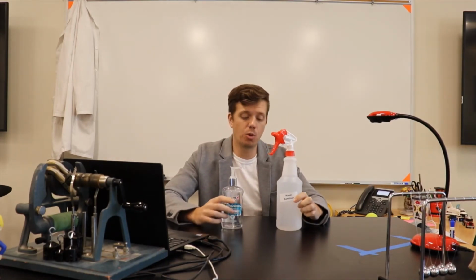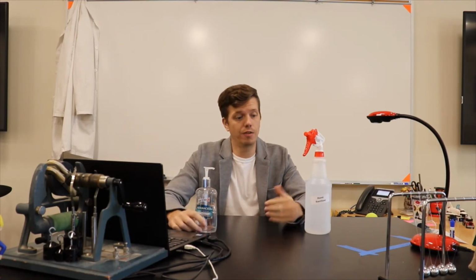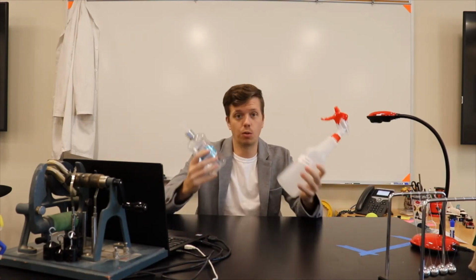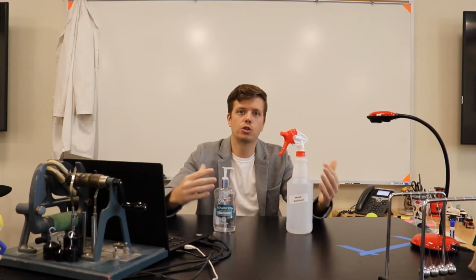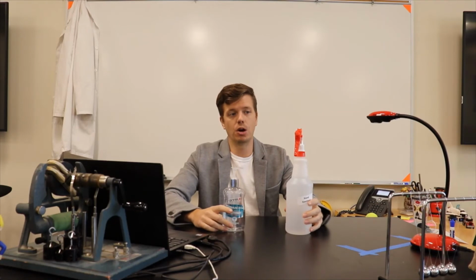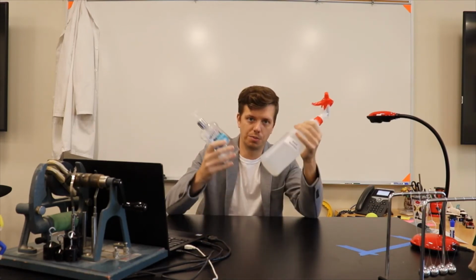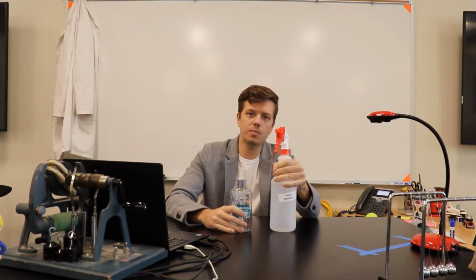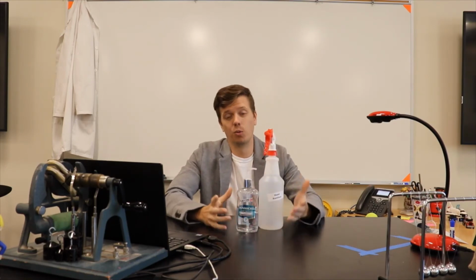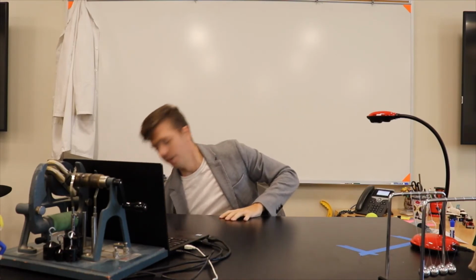Now, the thing that I'm going to be measuring, the amount of bacteria that's left in the dish after I'm done spraying it with either one of these, that's our control variable. That's something that we are measuring, and it's always going to respond to our independent variable, the type of solution that I'm using. Now, those are easy to identify, and they're really important for designing experiments, but there's something else that a lot of people don't take into account, and that's something called controlled variables.